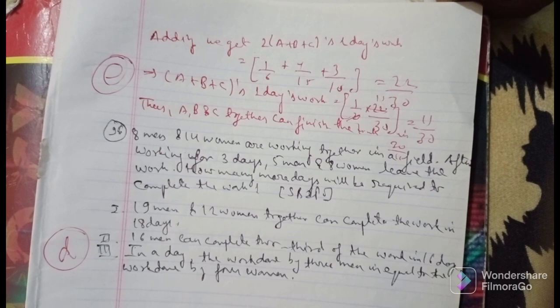In data interpretation, we have to cover tabulation, bar graph, pie charts and line graph. So here we can end up.